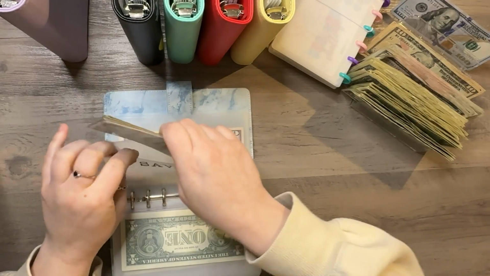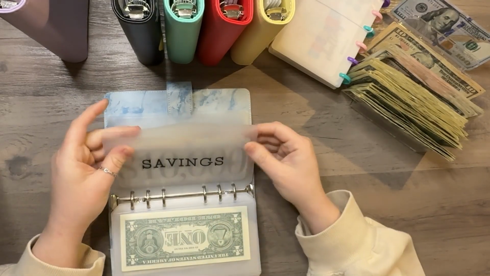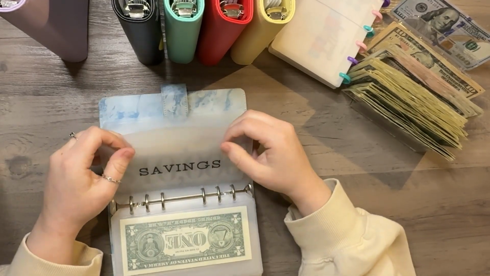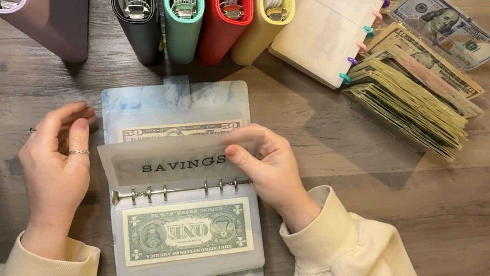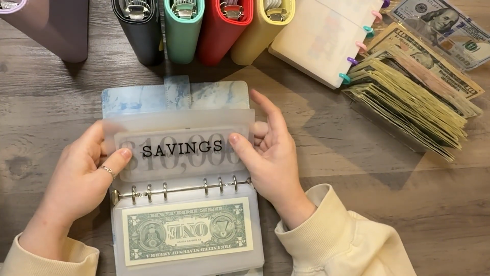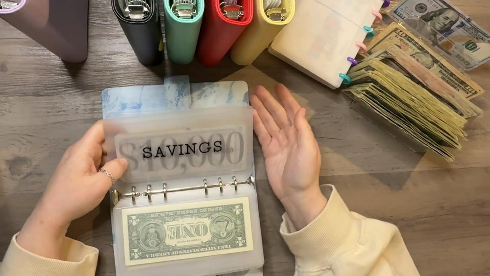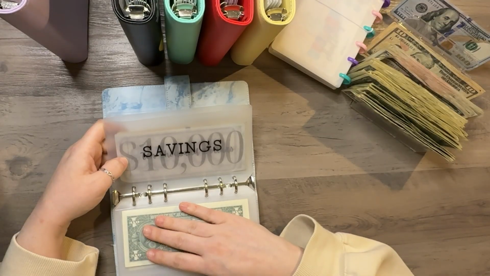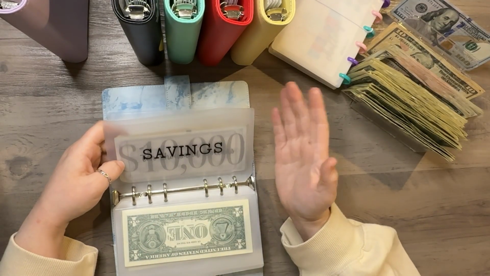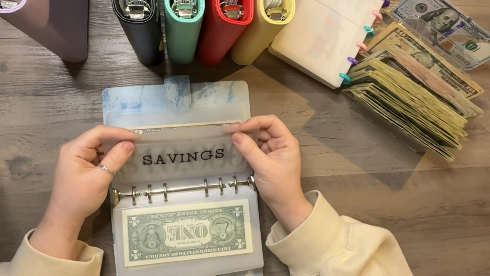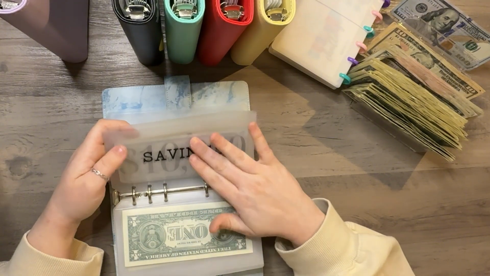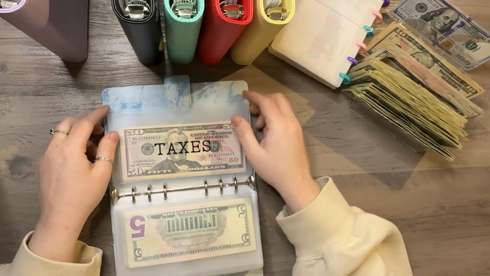And savings is just for saving for the future. It could be put towards anything. But sometimes if I have a big expense and my emergency fund as well as the other category does not cover that expense, then I'll come into savings and pull the money from there.